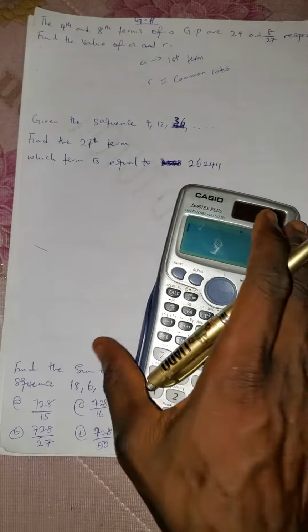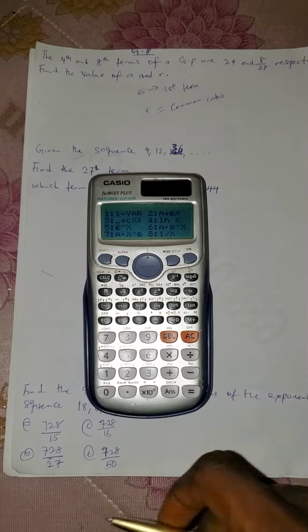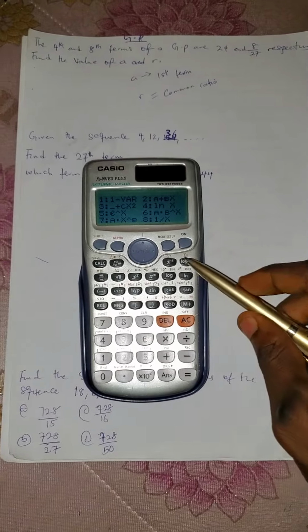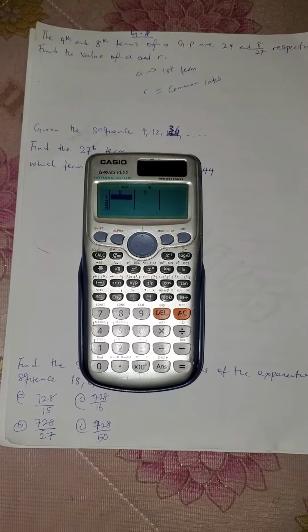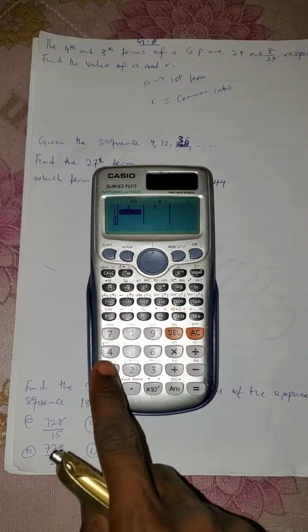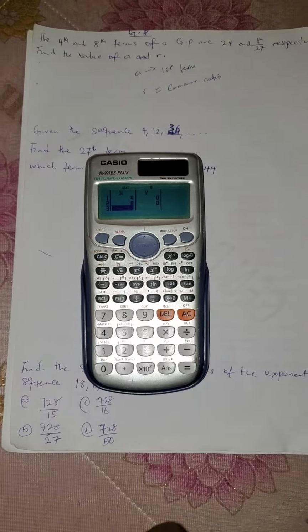So I'll be using the calculator method to solve this. You press your mode, you press your start. Now, you are not going to use 2 for this one because it is GP, so you are going to use number 6. Now, let us insert what we are given. We are given the fourth term and the eighth term.